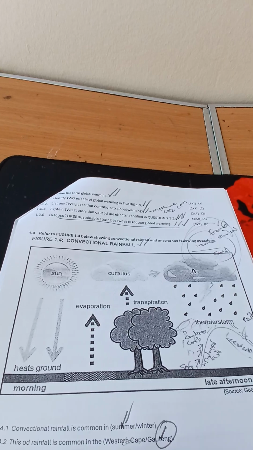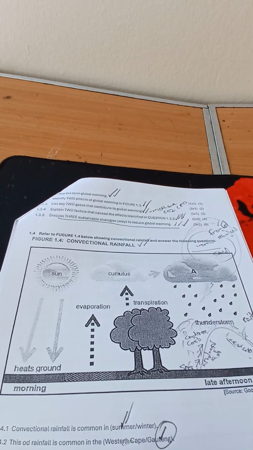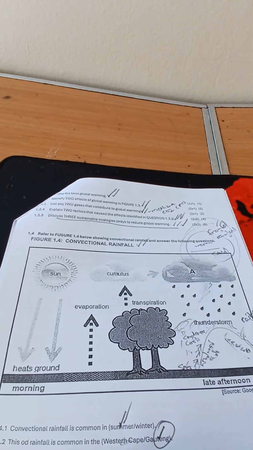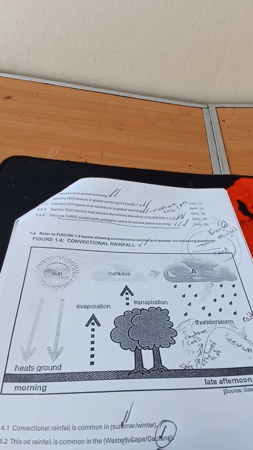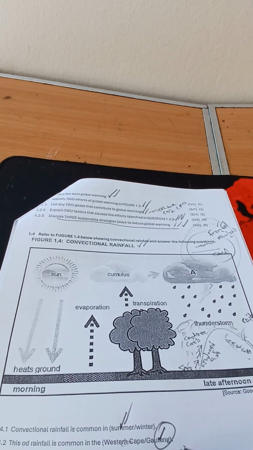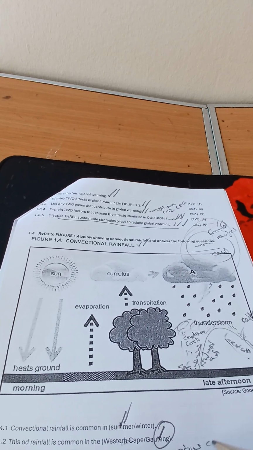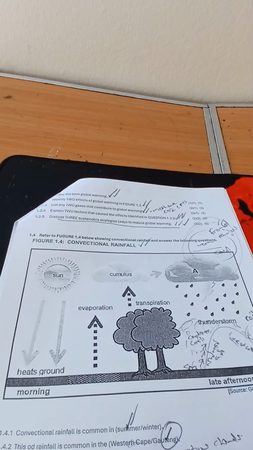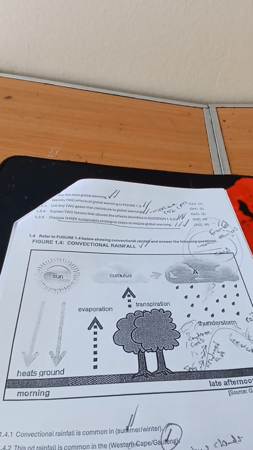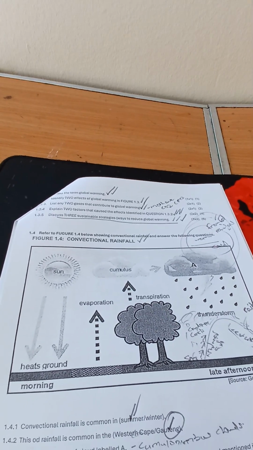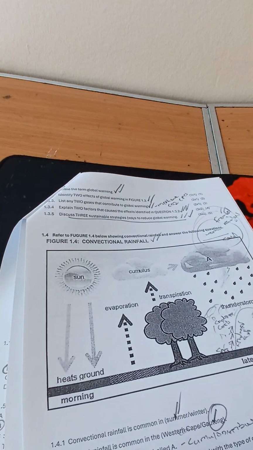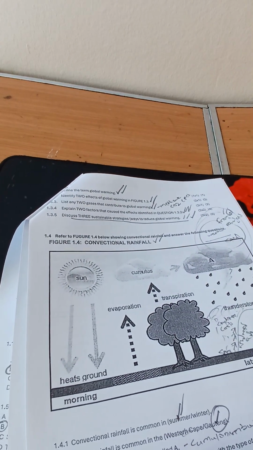Name the type of cloud labeled A. This is your cumulonimbus. Cumulonimbus clouds. Describe two weather conditions associated with this type of cloud mentioned in 4.3.